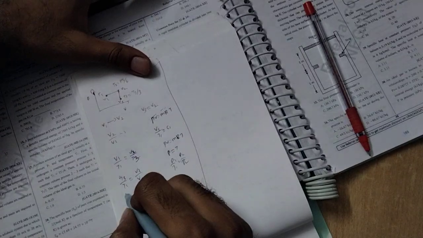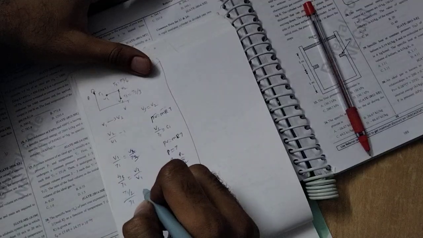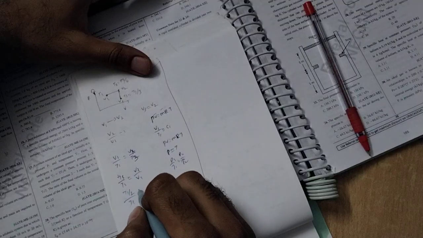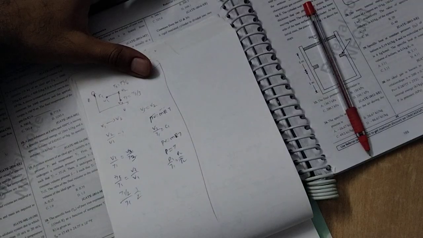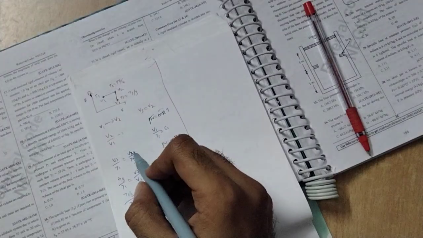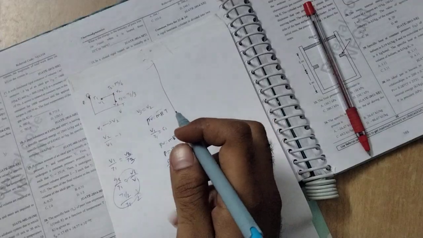T3 is how much? T1 divided by 2, so this one is 0.5. So 1 divided by 2 is 0.5. Then we are just making some kind of mistake, I think.